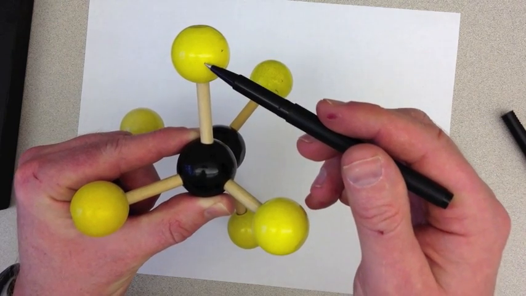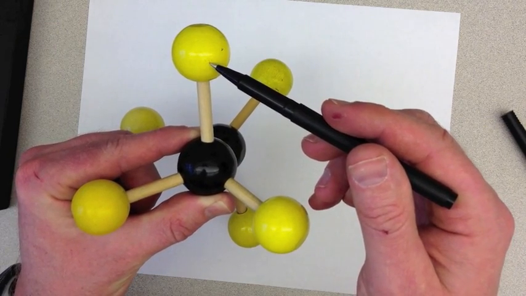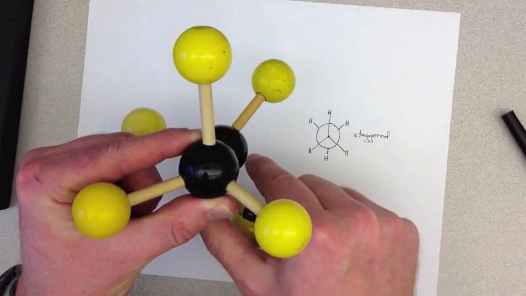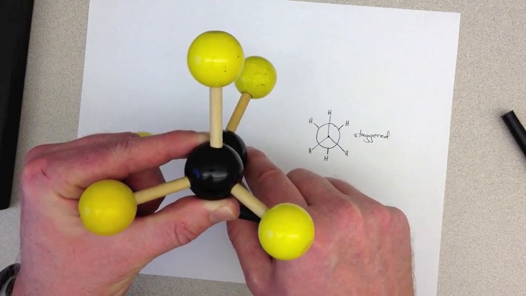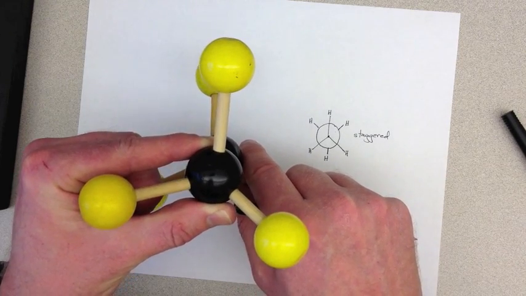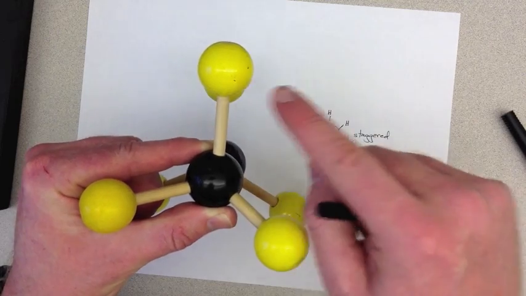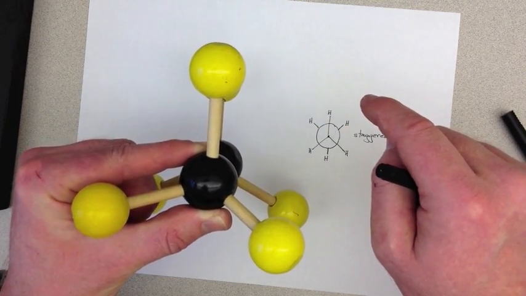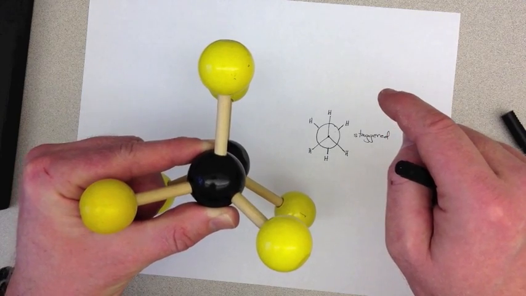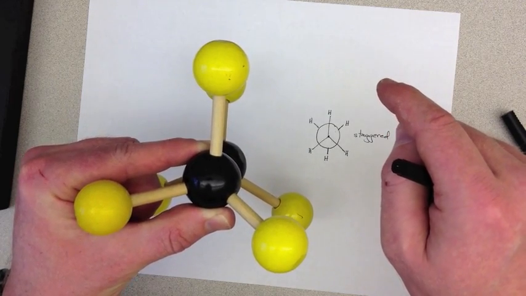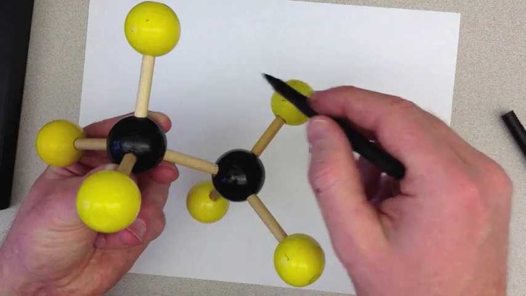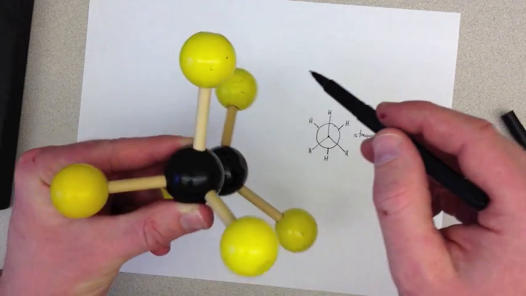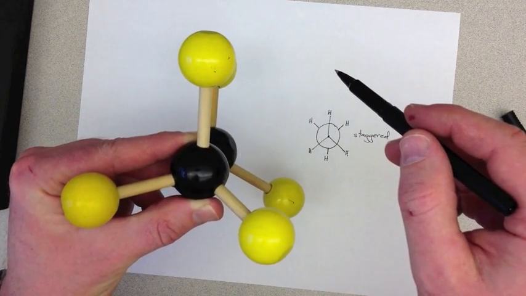This hydrogen that's closer to you is the moon. And when we move to a conformation where the hydrogens line up, the moon is eclipsing the sun. We've got a solar eclipse. Okay, and you might imagine this is a relatively unstable conformation of ethane because there's potential for steric hindrance with these hydrogens which are lined up.